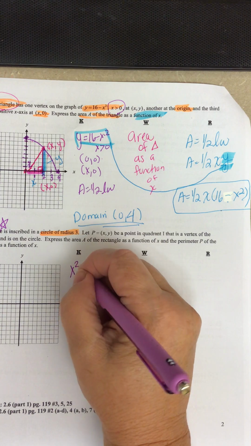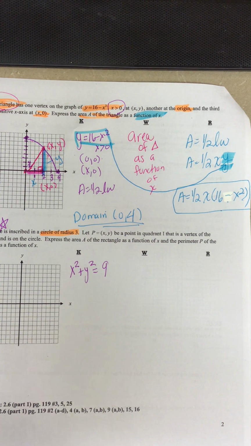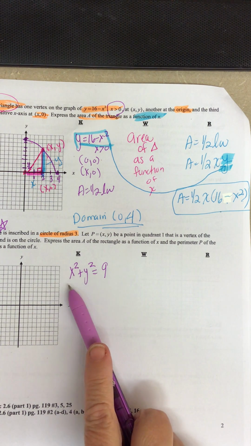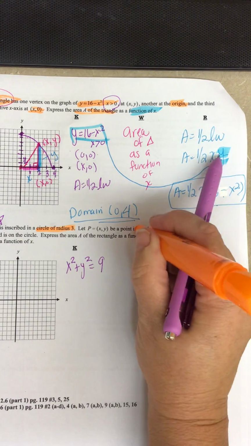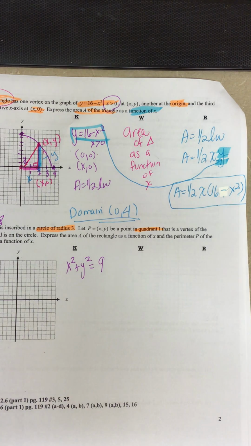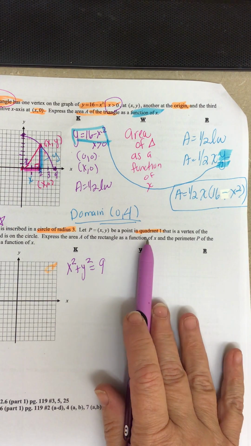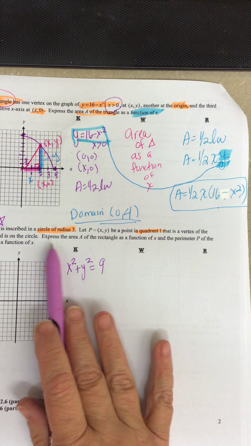The equation for a circle centered at the origin of radius 3 is x squared plus y squared equals r squared, but my radius is 3, so x squared plus y squared equals 9. I know where quadrant 1 is. Quadrant 1 is this quadrant up here. And then I have a point in quadrant 1 that's on the vertex of the rectangle and on the circle.